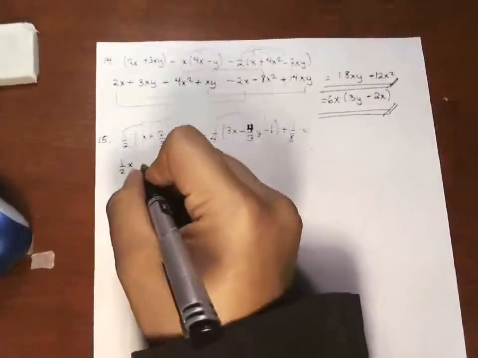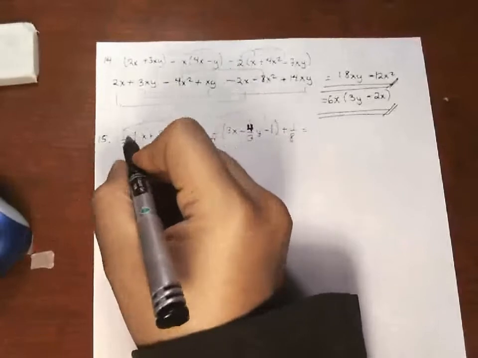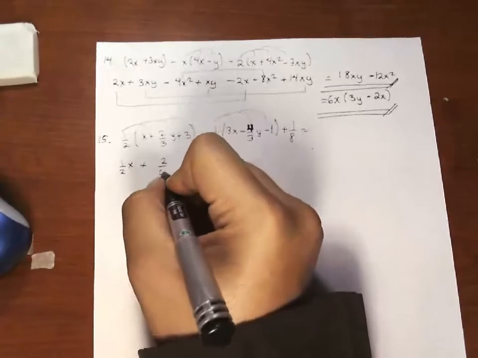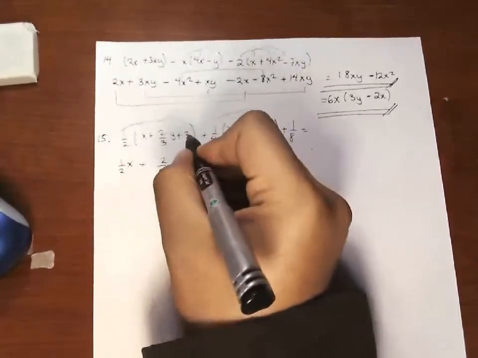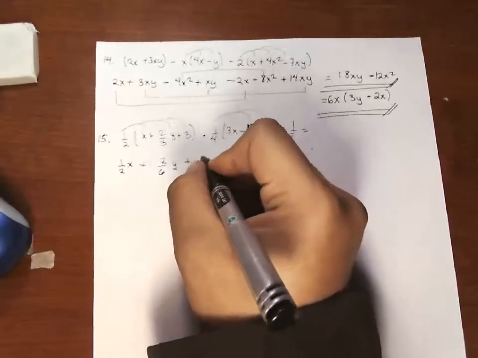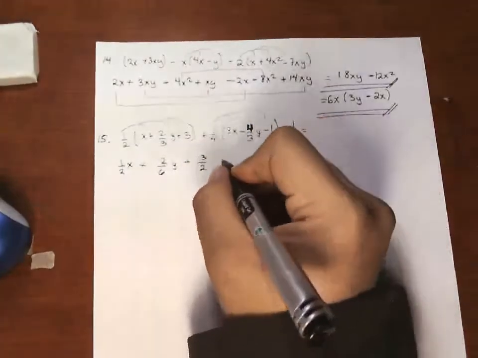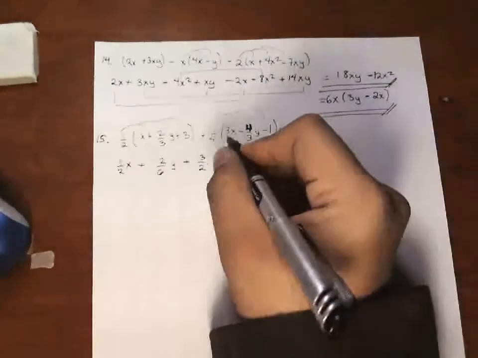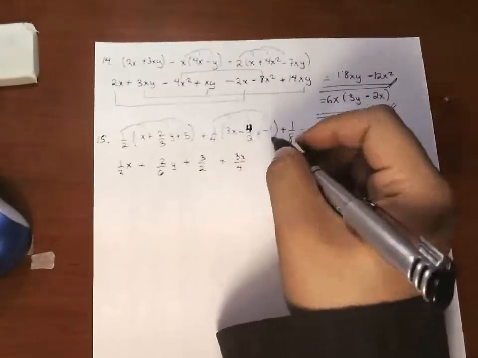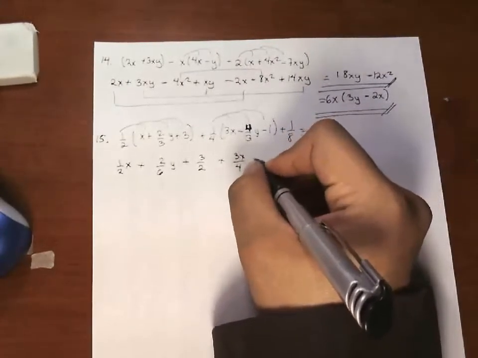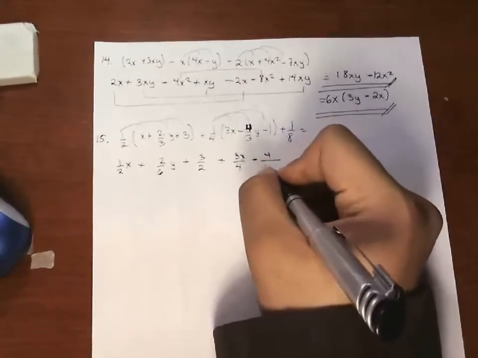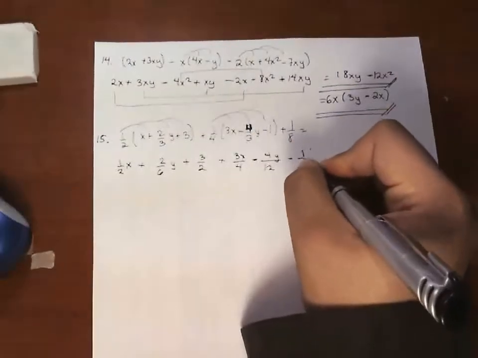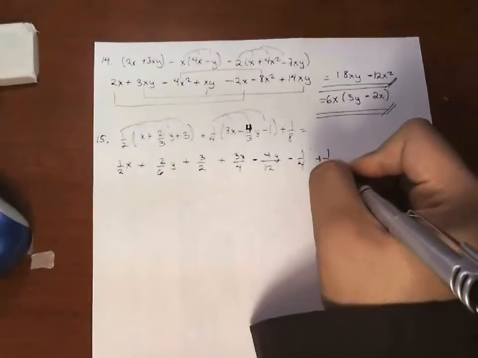1/2 times x, 1/2 of x, plus, I'm going to start doing this directly, guys, so it goes quicker. 1/2 times 2/3 equals 2/6 of y, okay? 1/2 times 3, 3/2, okay? Plus 1/4 times 3x, 3x over 4, okay? 1/4 times minus 4/3 equals minus 4/12 of y, and 1/4 times minus 1, minus 1/4, plus 1/8.